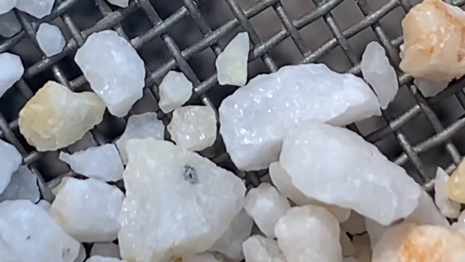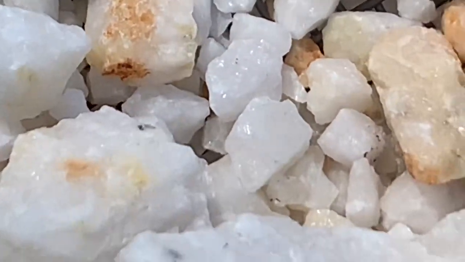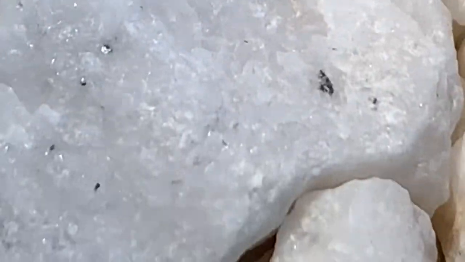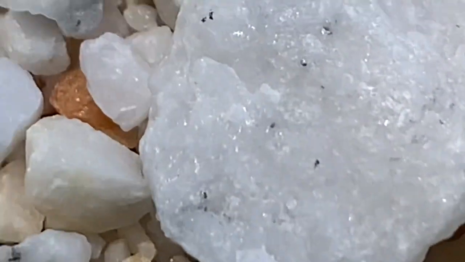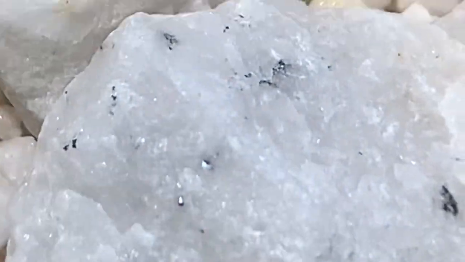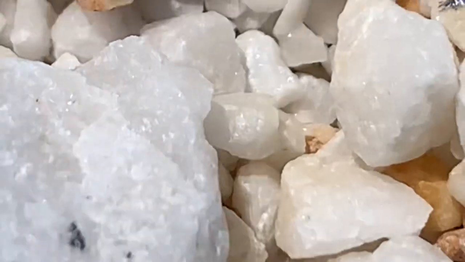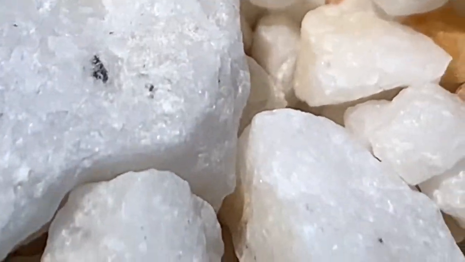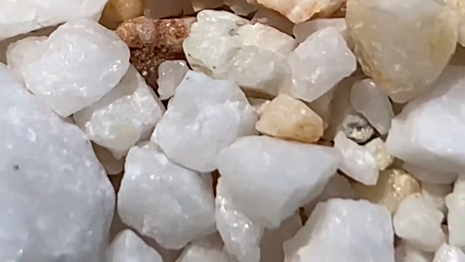They're mixed with the quartz. Gold never mixes with the quartz. It's just in the cracks in the quartz. Now this is a pyrite. You see how the pyrite looks? Okay. When you crush the rock, you see those black spots. That is pyrite.